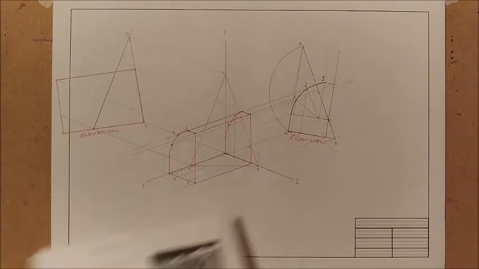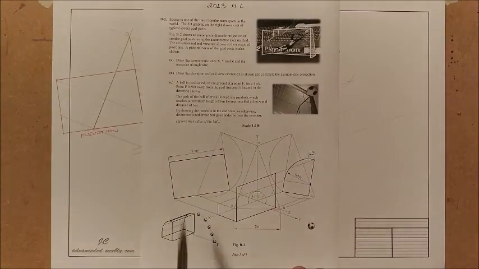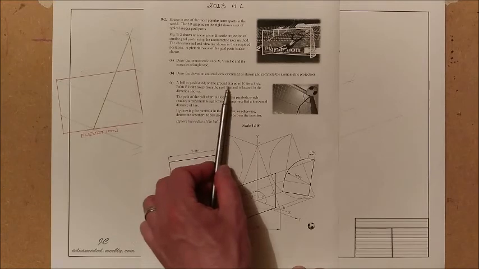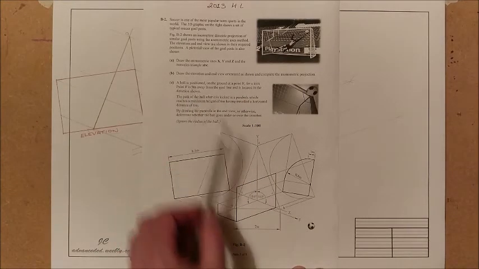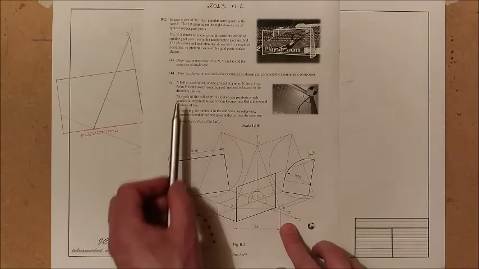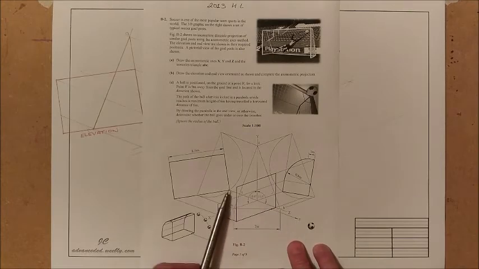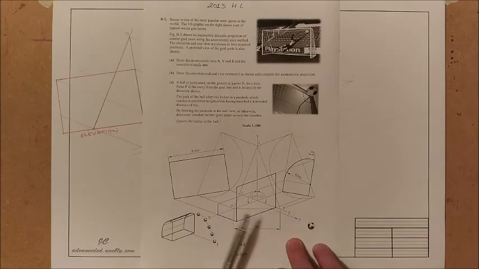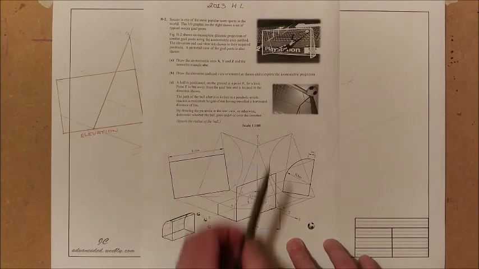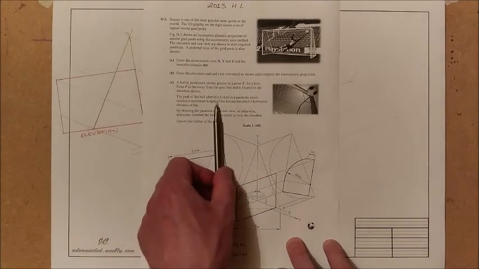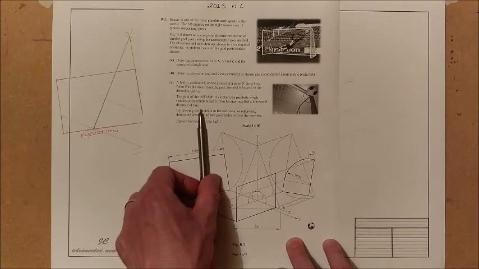Alright, one last part of that question: a ball is positioned here on the ground at point F for a kick. Point F is 9 meters away from the goal line, as you can see here, and is located in the direction shown. This direction is running parallel to the line of projection. The path of the ball after it is kicked is a parabola, which reaches a maximum height of 6 meters, having travelled a horizontal distance of 6 meters.